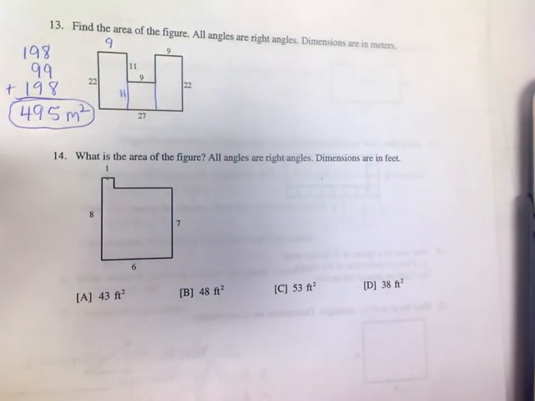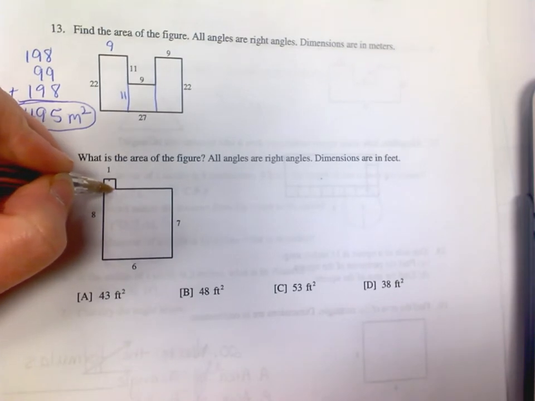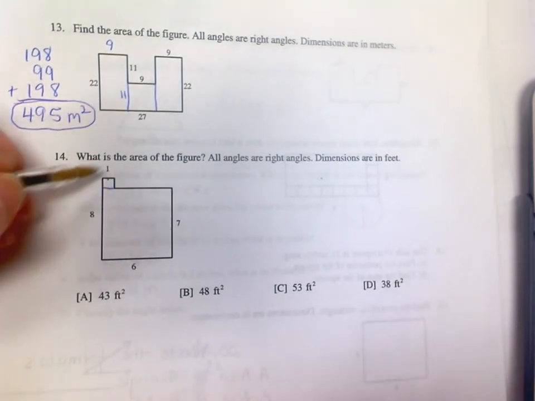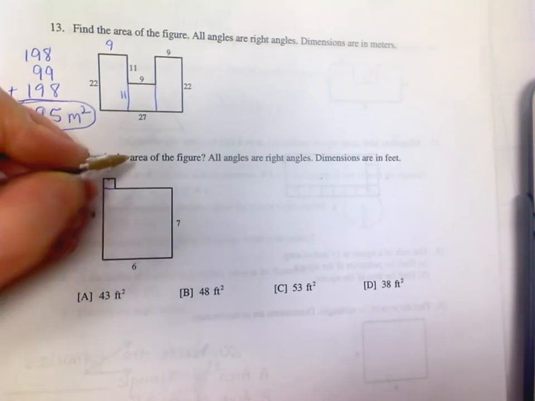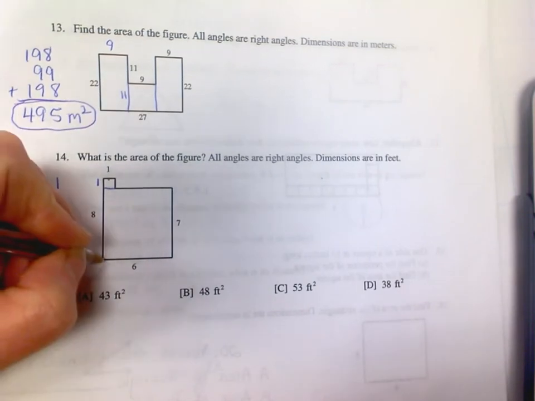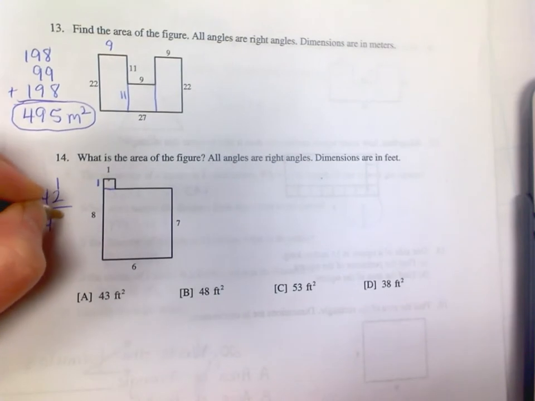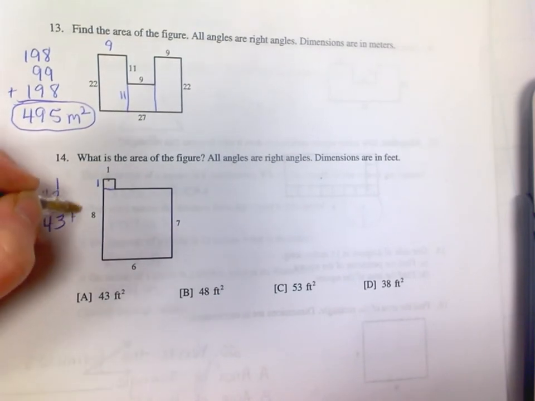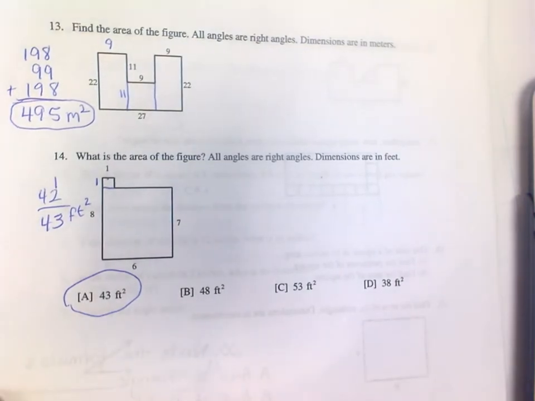We have one more of these complex shapes. We can separate that little guy. If this is 7 and this whole side is 8, then that has to be 1. 1 times 1 is 1. 6 times 7, 42. So the area of the shape is 43 square feet, which would make A the correct answer.